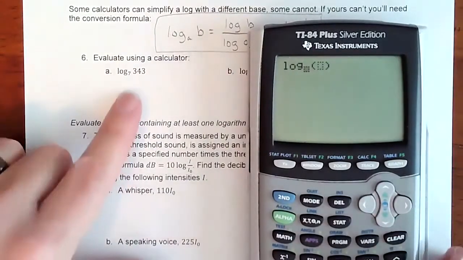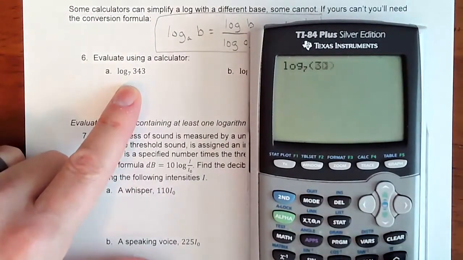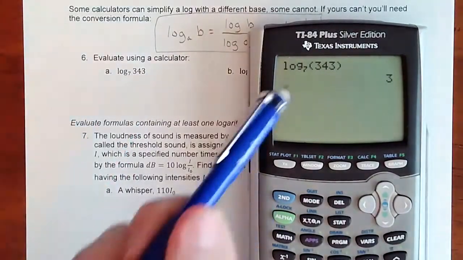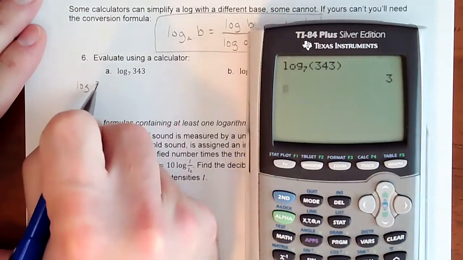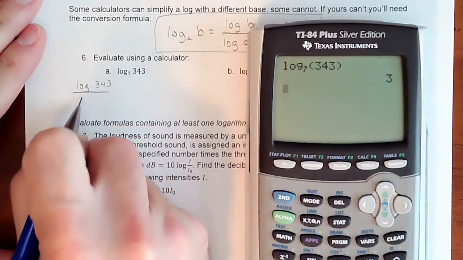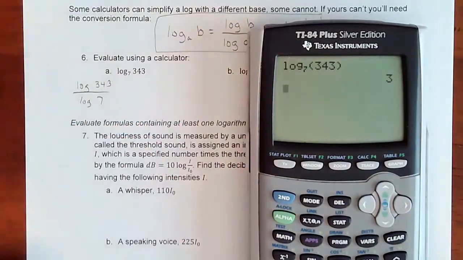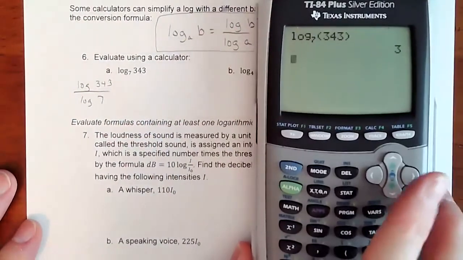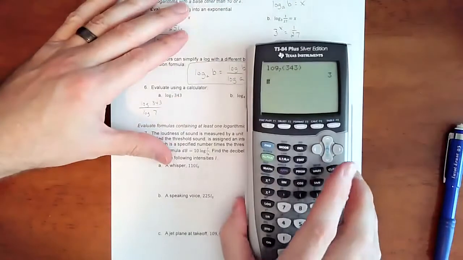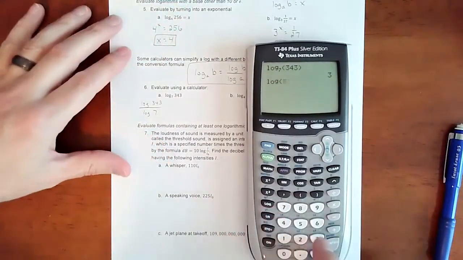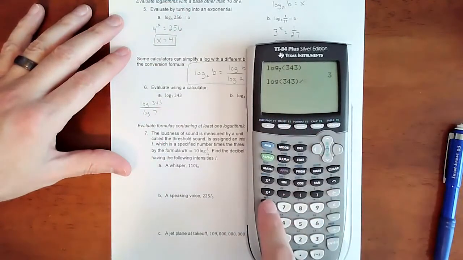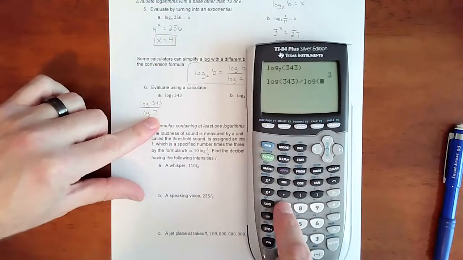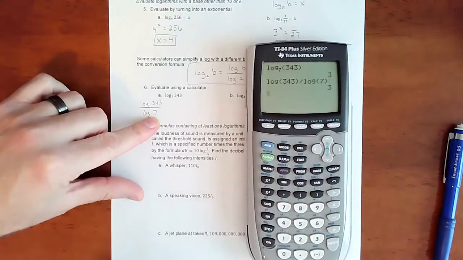If we do this one and get an answer, just so we know where we're going, with 343, your answer should be 3. But like I said, not everybody's calculator can do that. So I could do log of the bigger number divided by log of the base. You just have to be careful when you do this. Press log 343, make sure you finish your parenthesis, then divide by log of 7, and finish your parenthesis, and you should get the exact same answer.